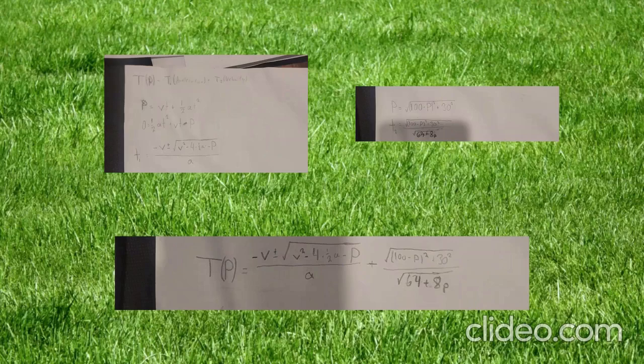And then on the other side, our position is going to be, so this is when we're running a straight line. This one we're accelerating, because we have acceleration in the equation. This one we're running on an angle. So our angle formula is going to be 100, which is the max distance we can run, minus whatever our p is squared, so the angle, and then plus 30 squared, because that's what we have to write on as well.